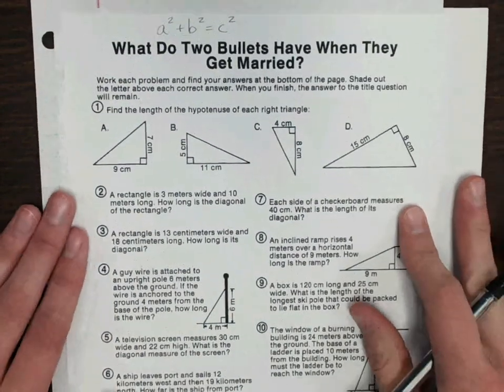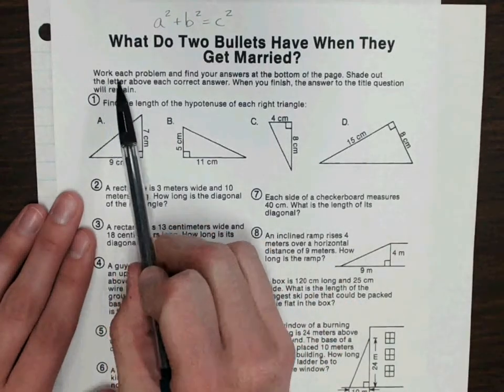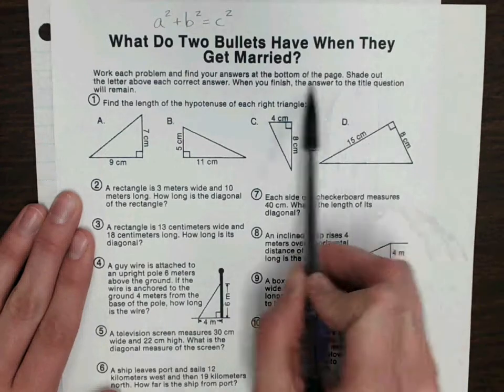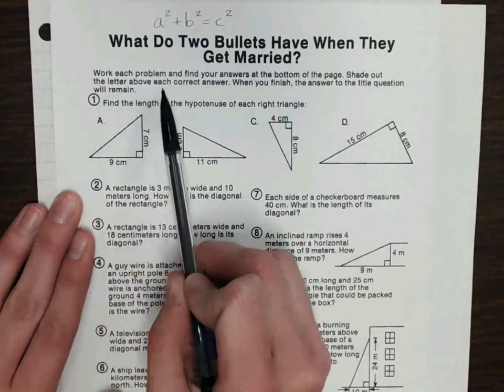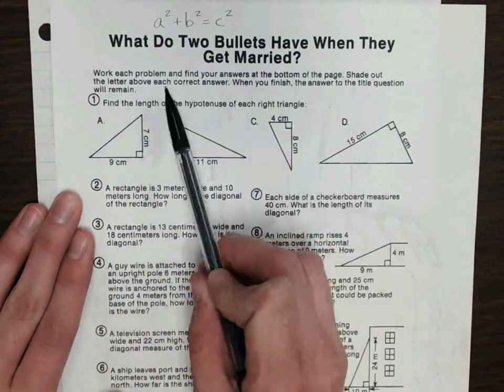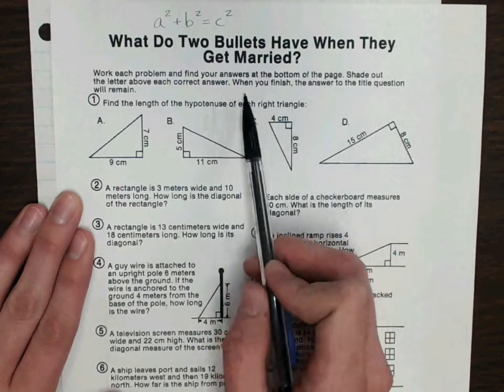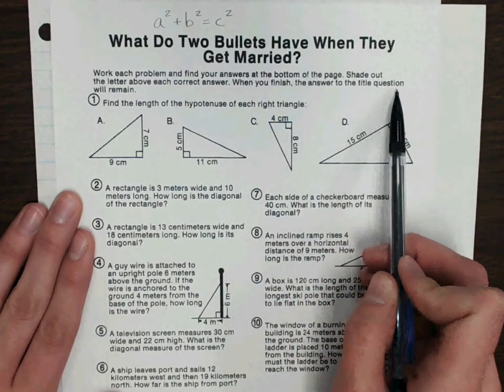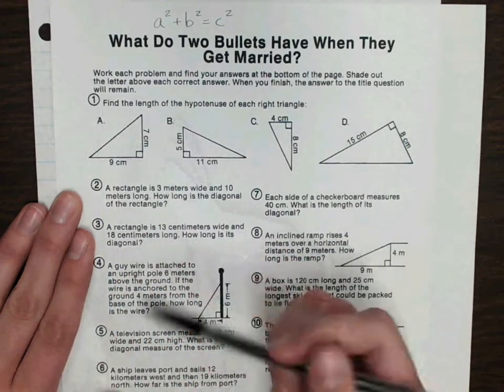So let's read the directions. Work each problem and find your answers at the bottom of the page. Shade out the letter above each correct answer. So if it's the correct answer, we're going to shade it out. We're not going to be able to see it. When you finish, the answer to the title question will remain.